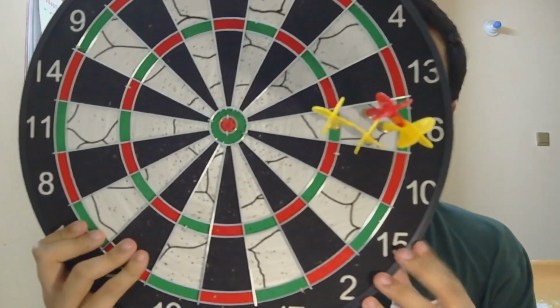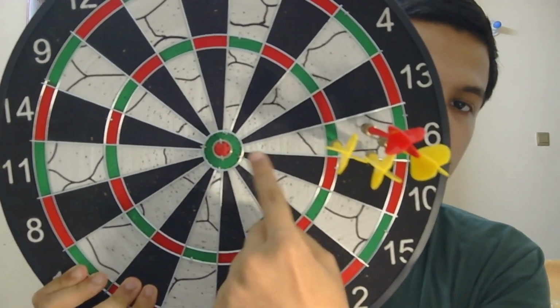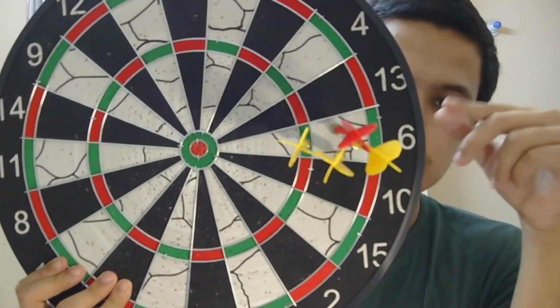Now how about not accurate but precise? Let's check it. So now look at these. Our target was supposed to be the red one, but look at the dots now.